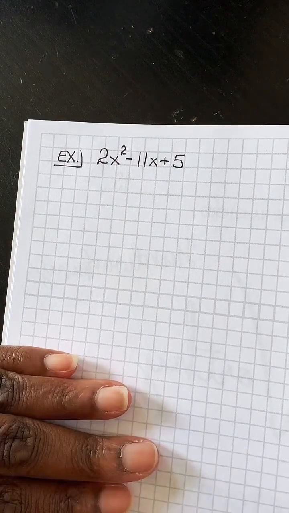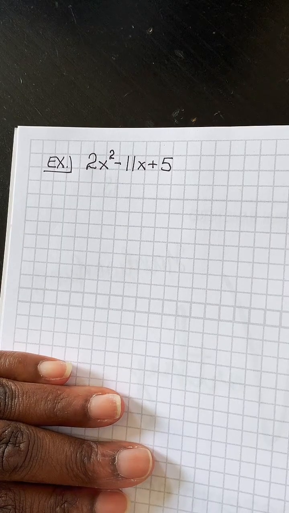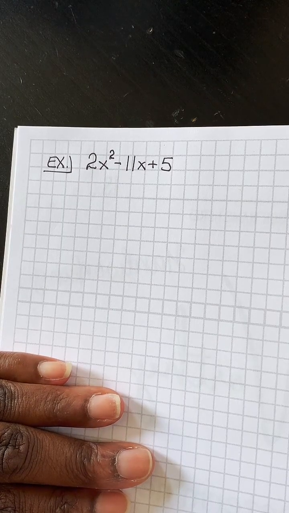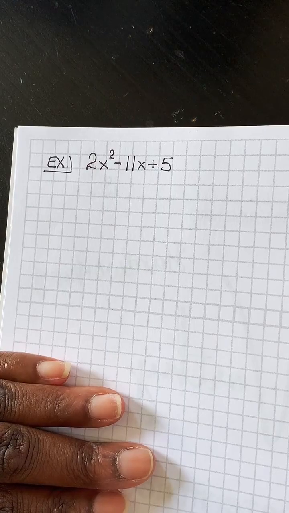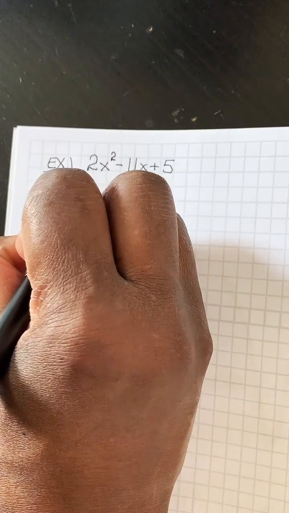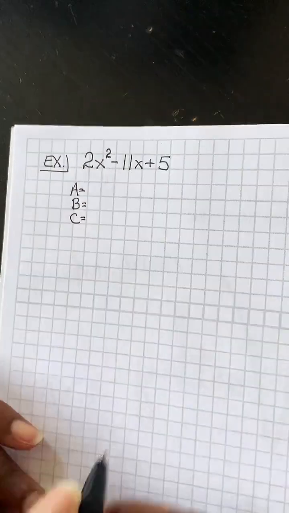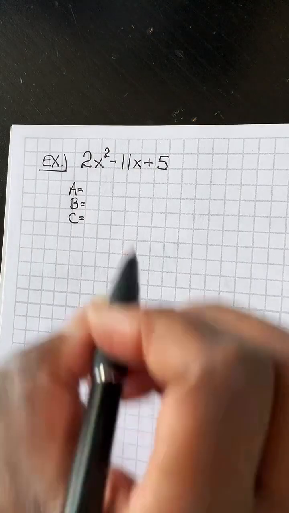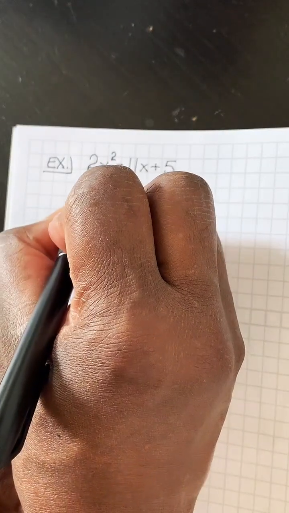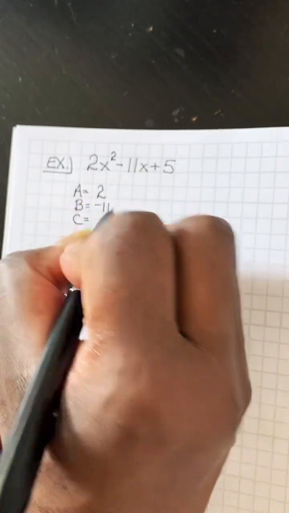So this time we have 2x squared minus 11x plus 5. We're still going to tell me what my A is, what my B is, and what my C is. My A is 2. My B is negative 11.